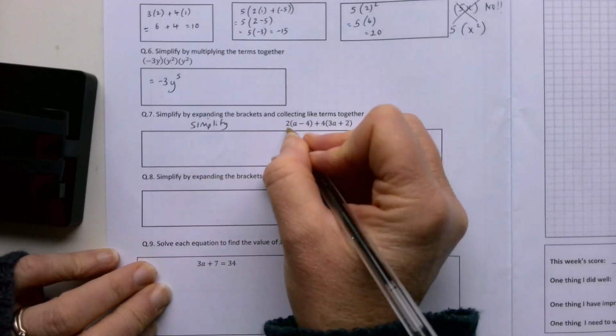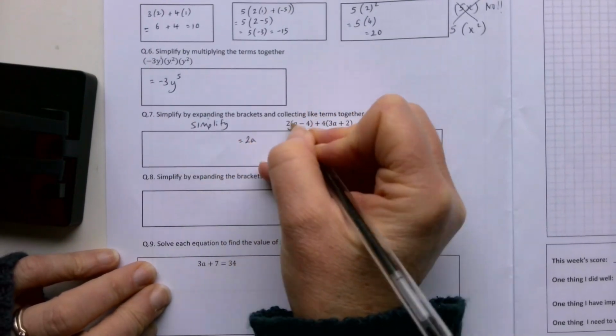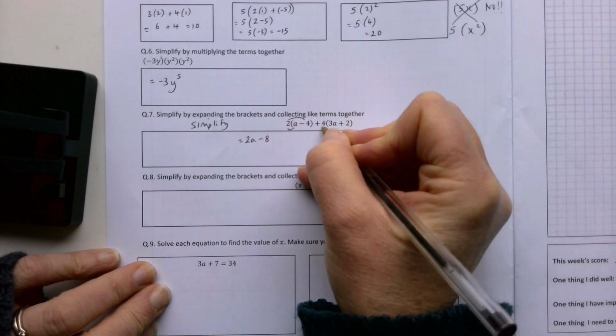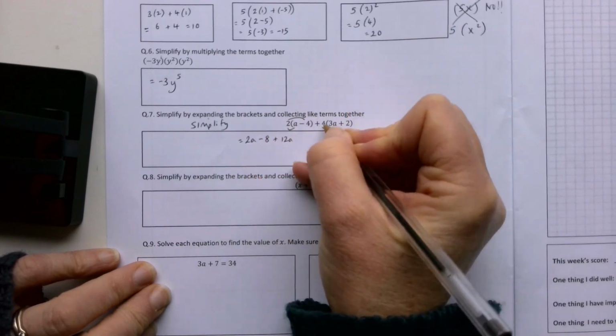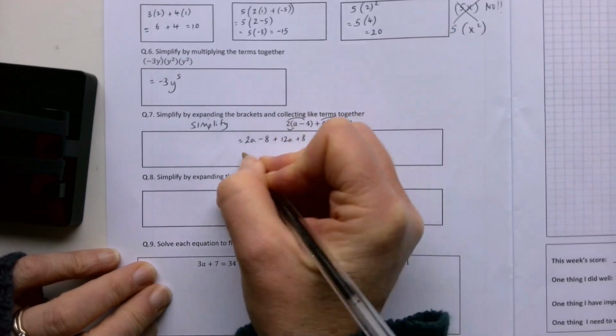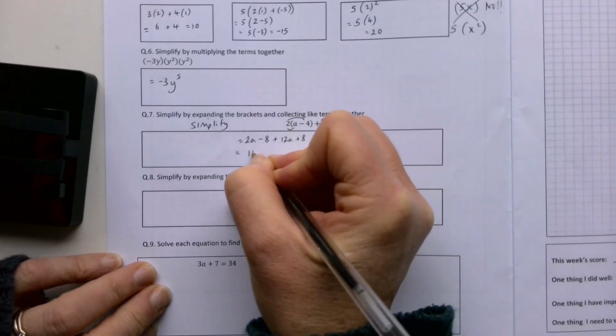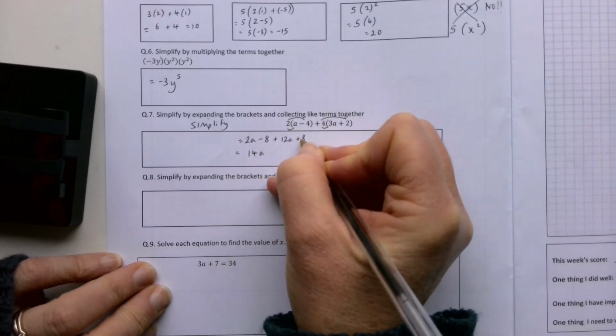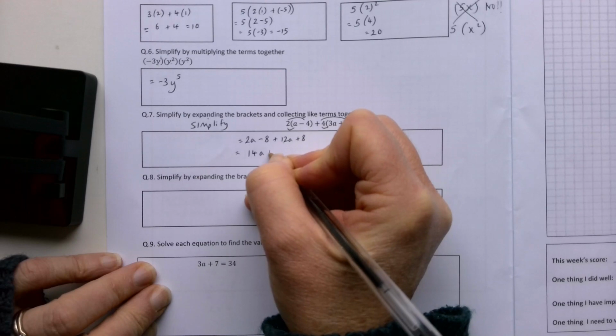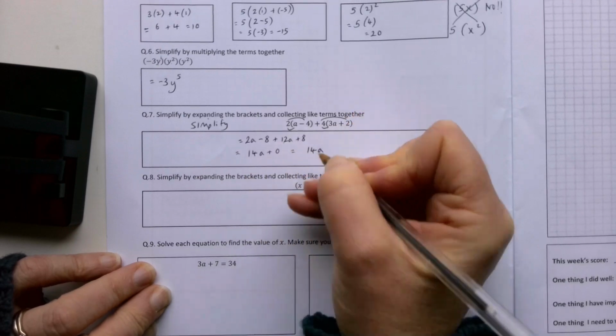So 2 by a is 2a. 2 by minus 4 is minus 8. 4 by 3a is 12a. 4 by 2 is 8. So I've got 2a plus 12a is 14a. Minus 8 plus 8 is 0. And I don't have to write that in, of course. So it's just 14a.